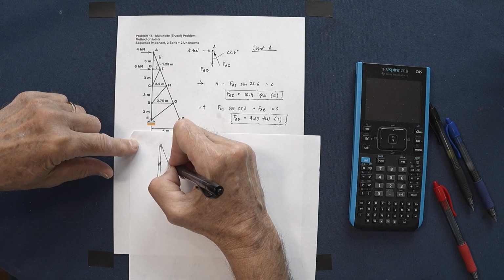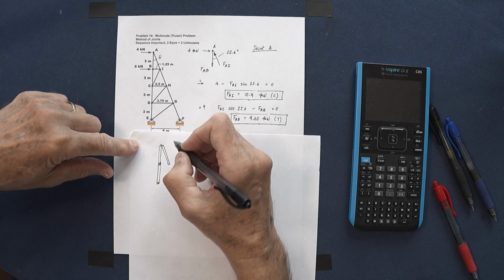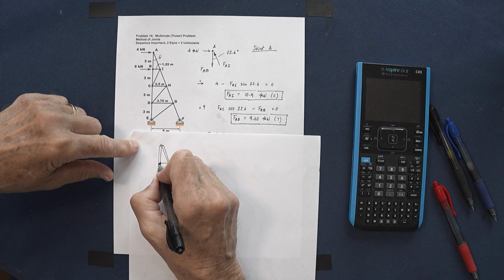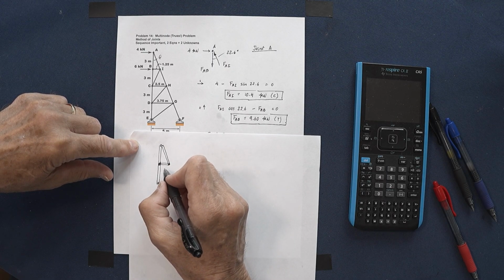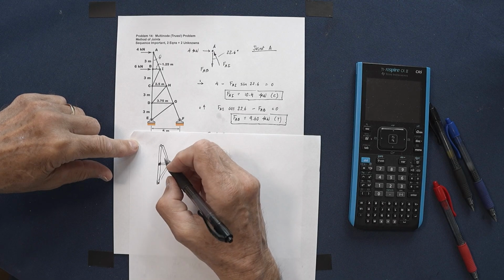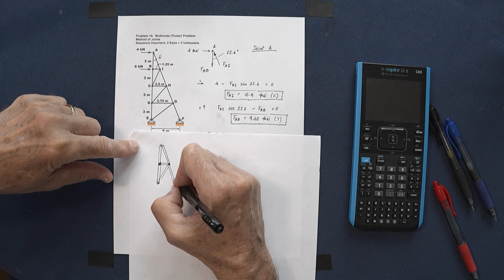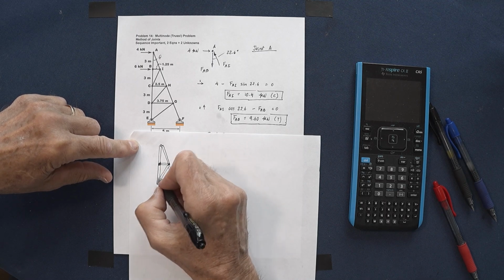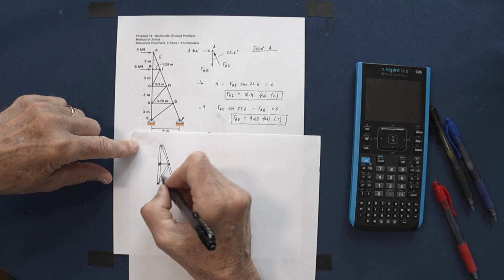AI is a separate link with a pin at I. BI is a separate link. IC is a separate link. IH is a separate link. CH is a separate link. So all of these are pinned together.